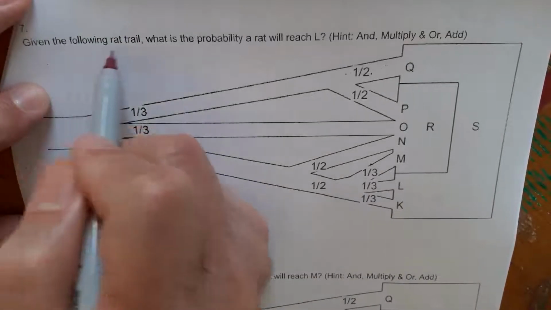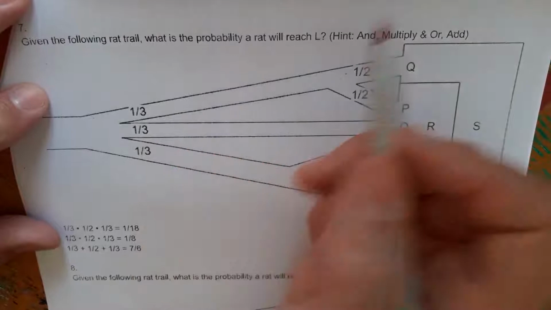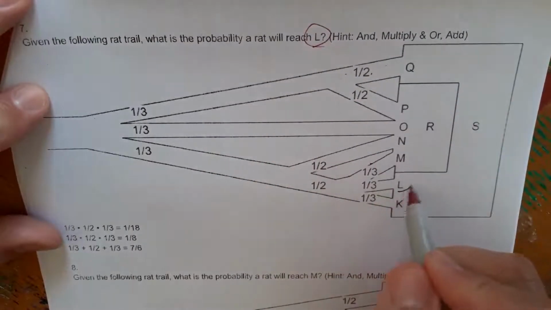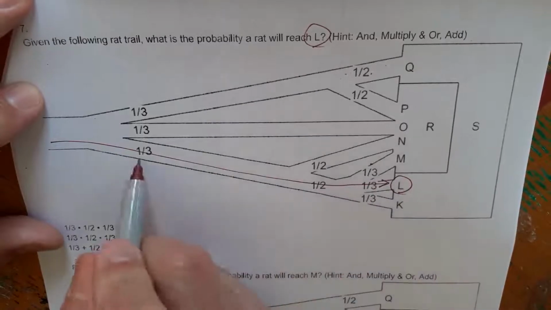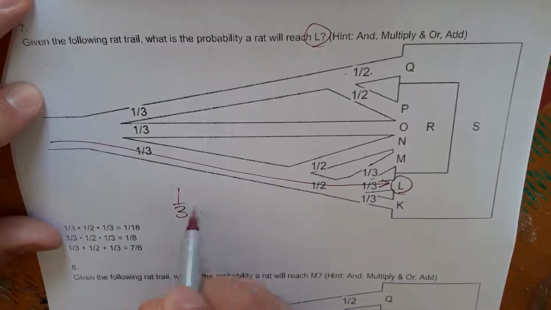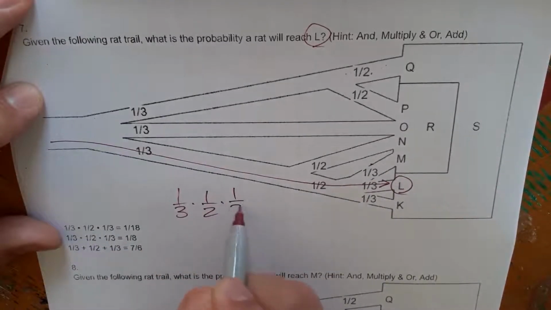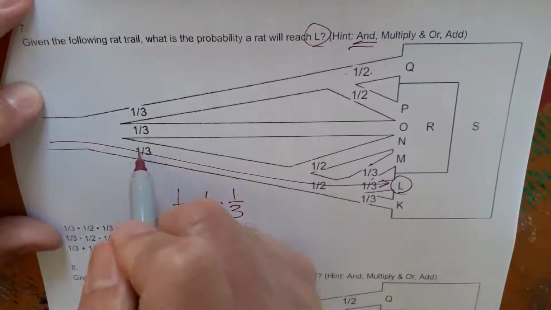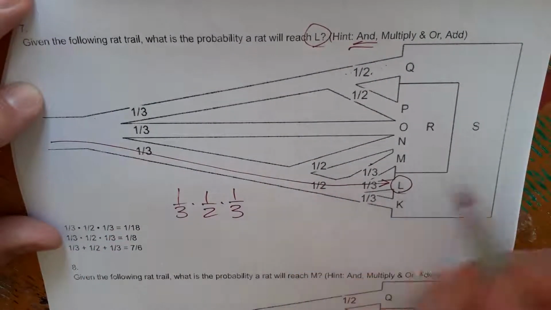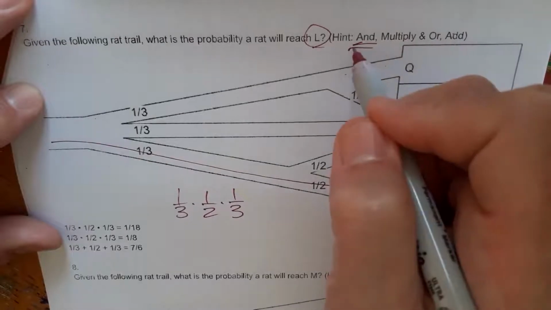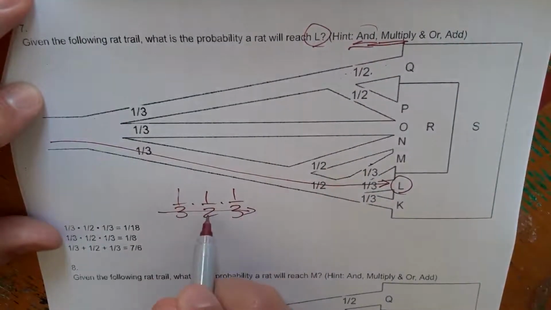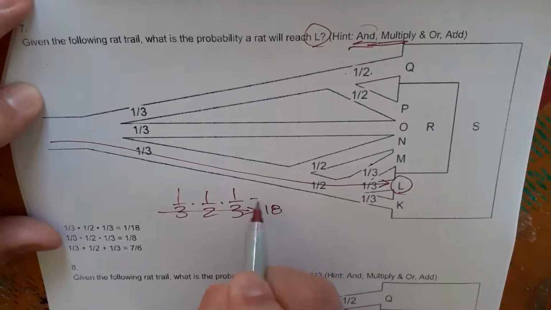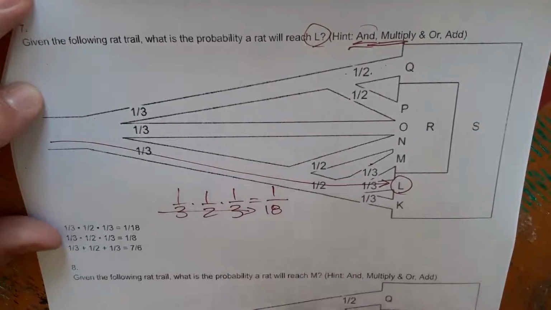All right, so given the following rat trail, what is the probability a rat will reach L? Where's L? Here's L. So rat's going down here, here, here, okay? 1/3, 1/2, 1/3, 1/3, 1/2, 1/3. Remember the hint, it's and. It has to go here, and here, and here, right? It's not or, it's and. So and means multiply. So same thing we just did. 3 times 2 is 6, 6 times 3 is 18. 1 times 1 times 1 is 1, 1/18th.